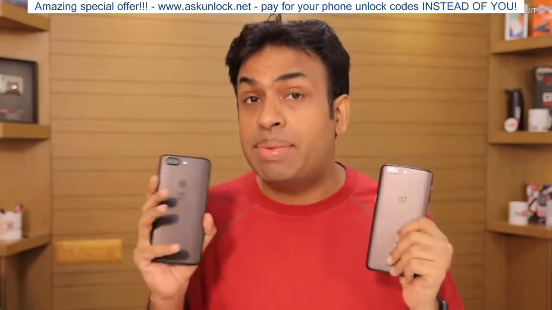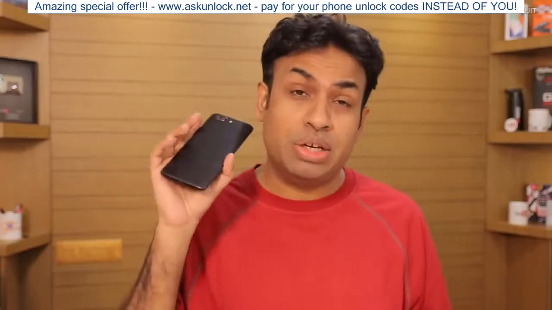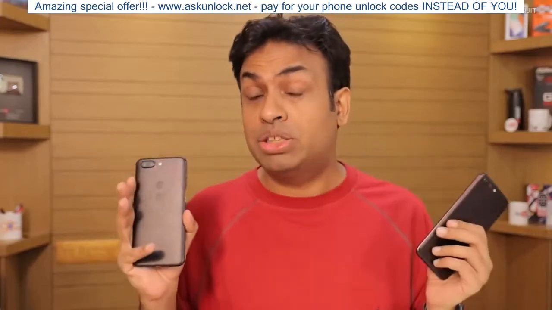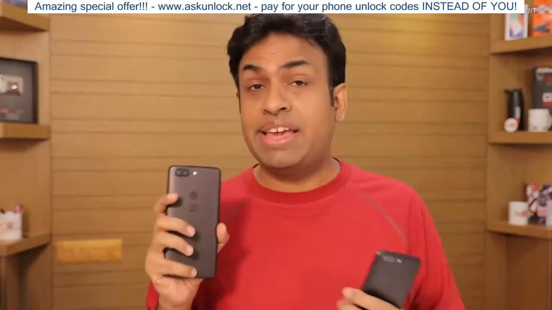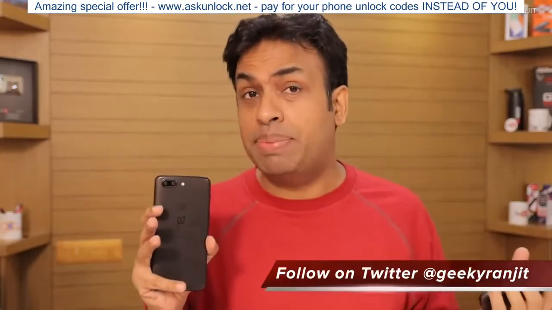are having the dual camera setup, the older one also had a 16 and a 20 megapixel shooter, and the new one also has a 16 and a 20 megapixel shooter. But the way OnePlus is going about it is entirely different. Actually, this is a new sensor, and the second camera lens is not a telephoto lens. But it's still a 20 megapixel shooter.